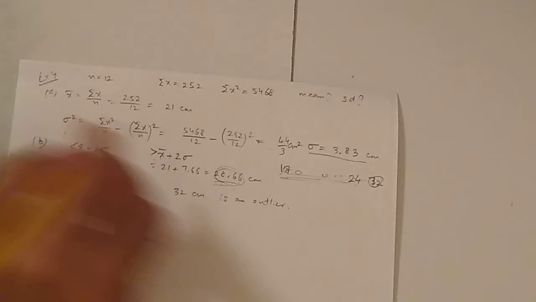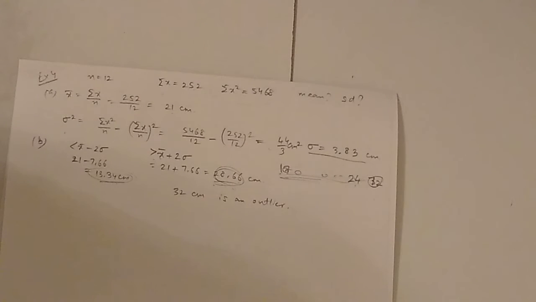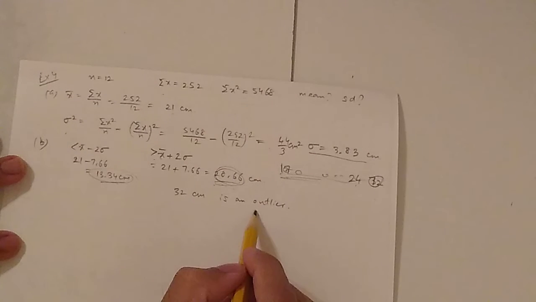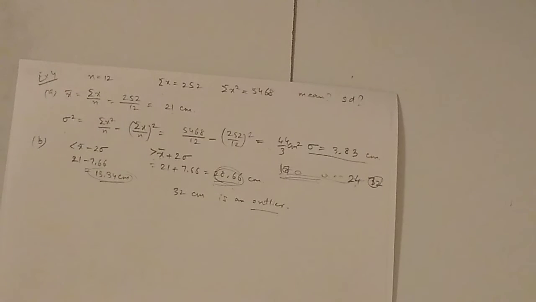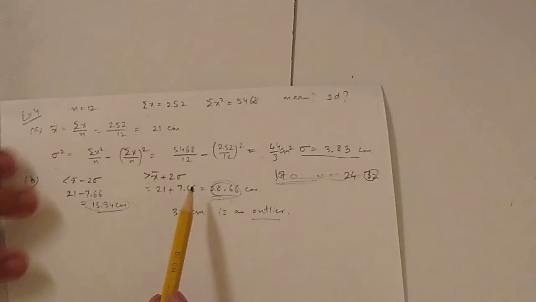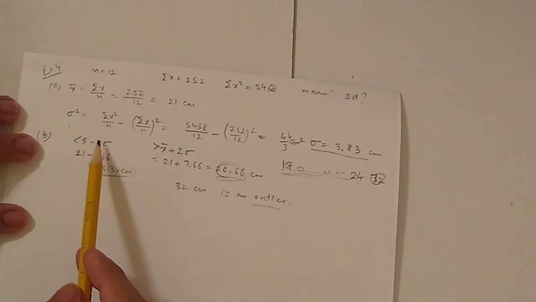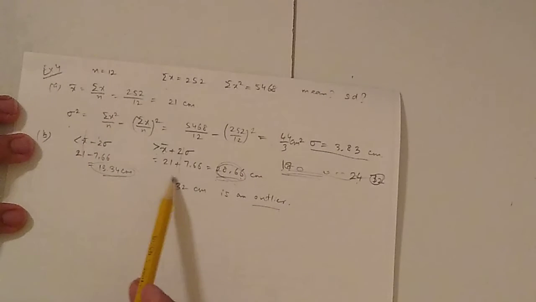Now one thing: after example 4 on page 36, they do have a discussion about what exactly you need to do with outliers. Just because there is a particular value that is deemed an outlier because of the rules that we determine.